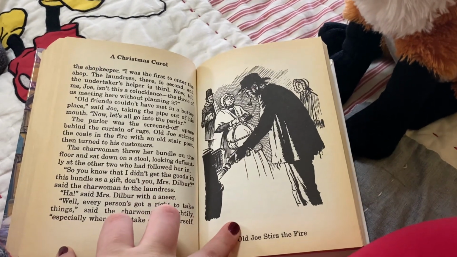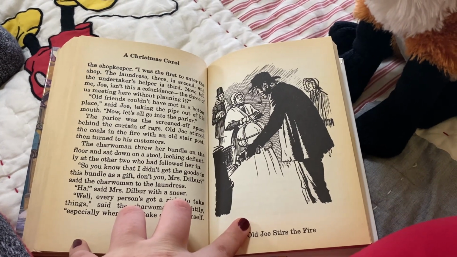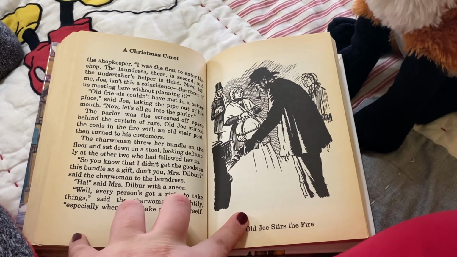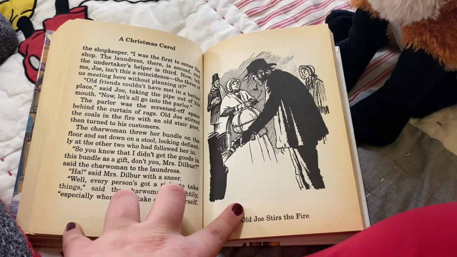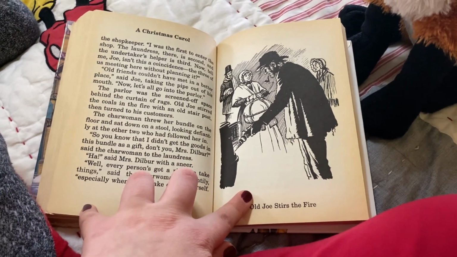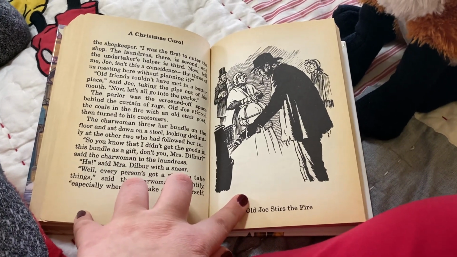The shopkeeper, I was the first to enter the shop. The charwoman was second, and the undertaker's helper the third to arrive. "Joe, isn't it a coincidence, the three of us meeting here without planning it? Old friends couldn't have met in a better place," says Joe, taking the pipe from his mouth.